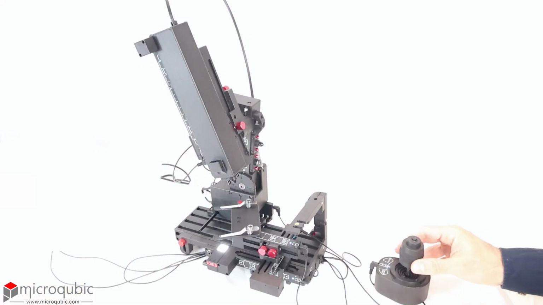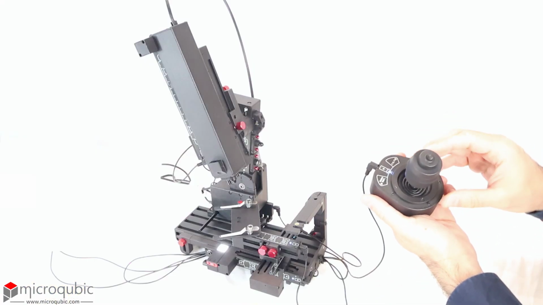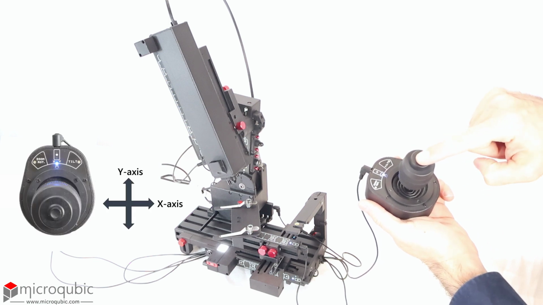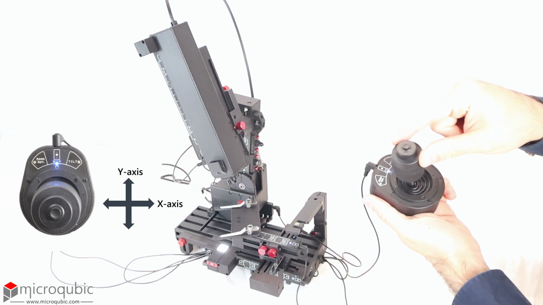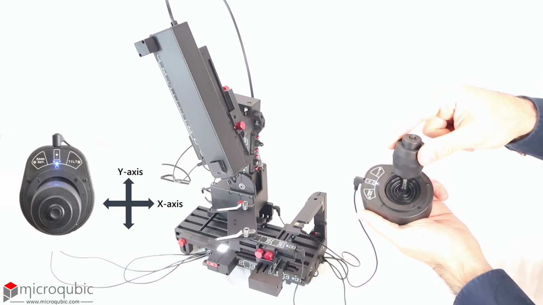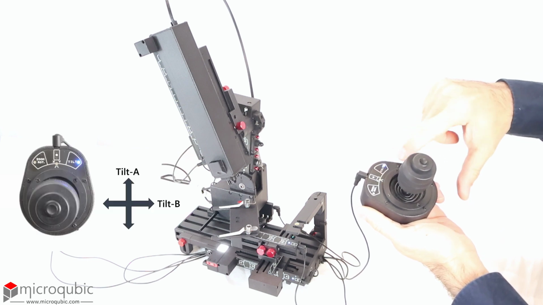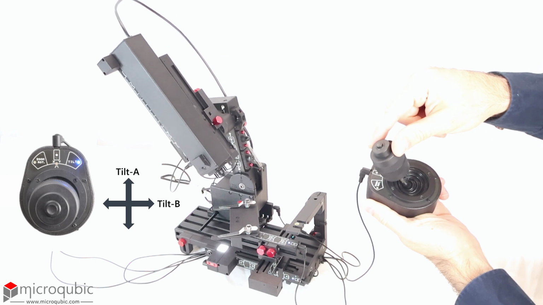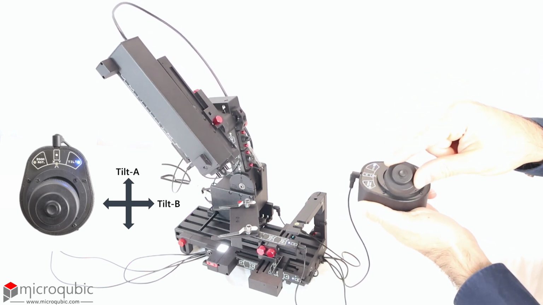The joystick can control all 7 motors in 3 distinct modes. Pressing the top physical button switches the joystick to the XY mode, where pushing the knob left, right, up, and down moves the sample accordingly. The touch switch on the right activates the tilt mode, where both primary and secondary tilting axes are controlled.